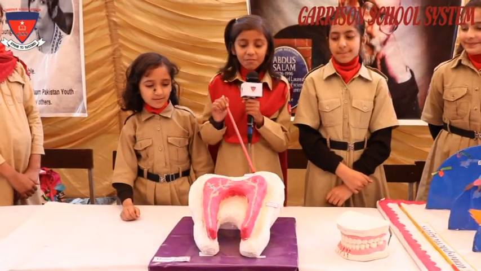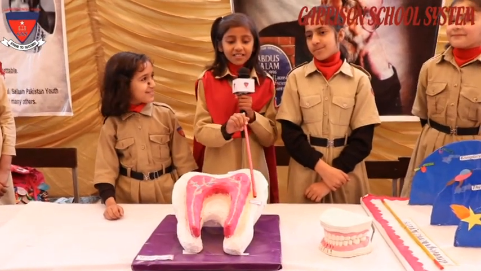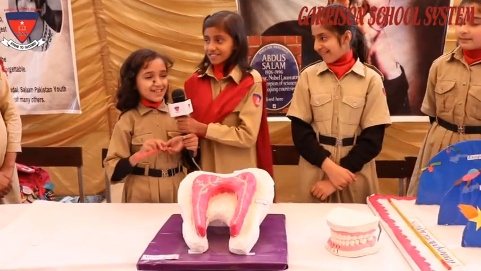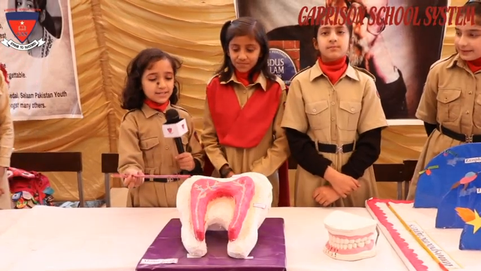Assalamu alaikum. This is a model of teeth. This is a crown. This is enamel, and this is a root. There are many types of teeth, and this is one type of teeth.